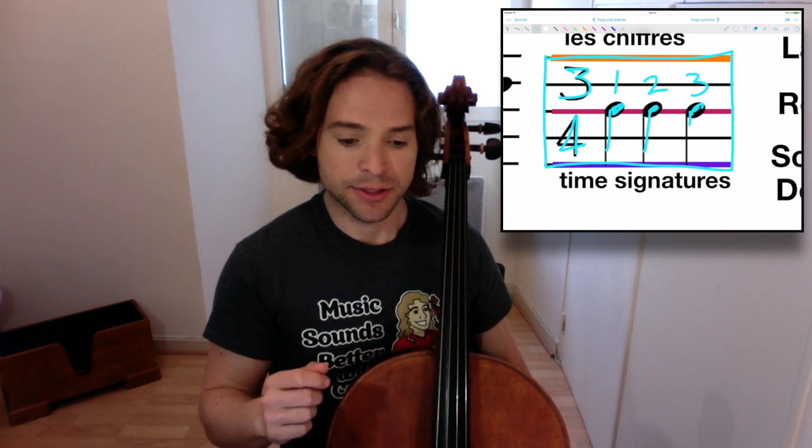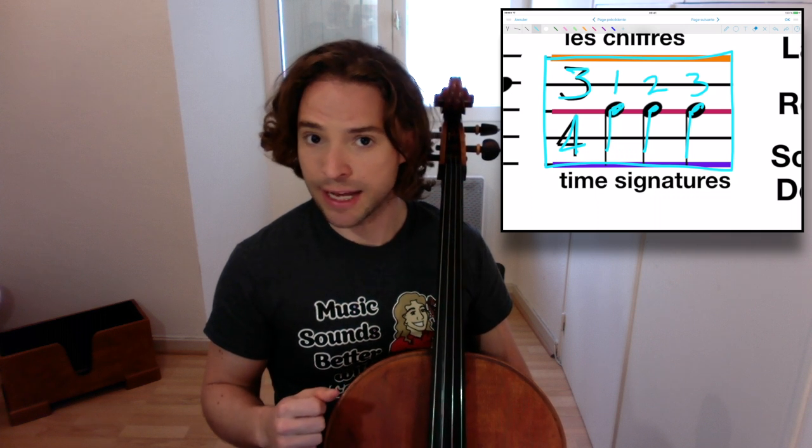The chiffres, or the time signatures, are numbers that exist above and below each other. The 3 represents how many pulses are in each measure, and the bottom number represents what quality of note equals the pulse, or beat. So we have 3 pulses per measure, and the quarter note equals that.